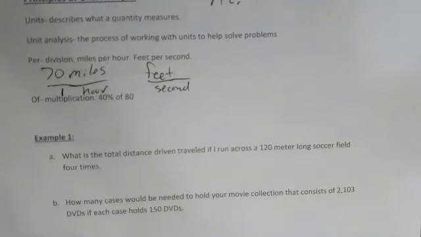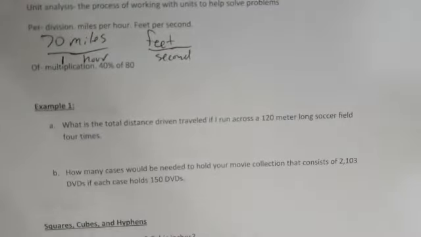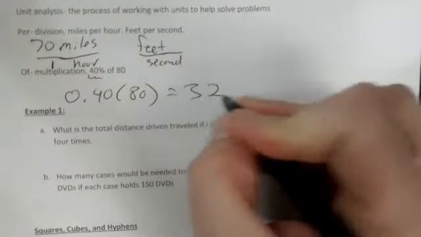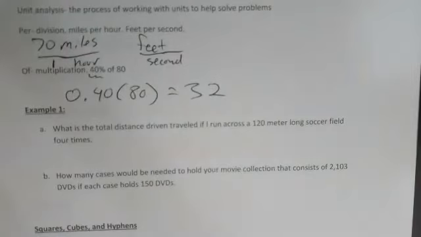Okay. And the next thing I want to talk about is this word of. If you see the word of, like 40% of 80, this means multiplication. So if I want to do 40% of 80, first thing I want to do is convert my percentage to a decimal. So 40% would be 0.40. I'm going to multiply that by 80. And what's that giving me? 30, 32? Yeah. Should give me 32.